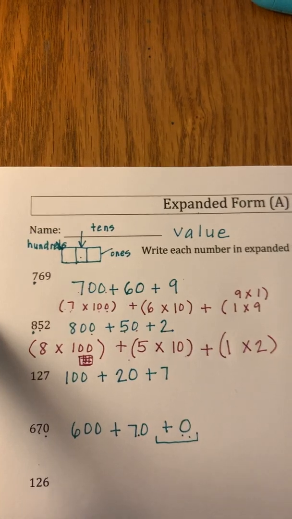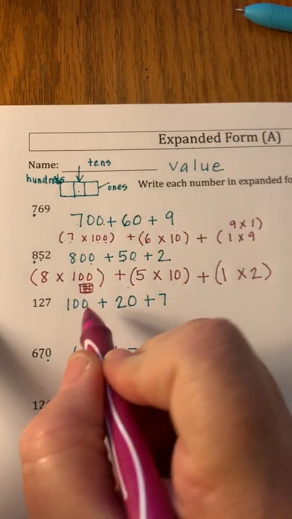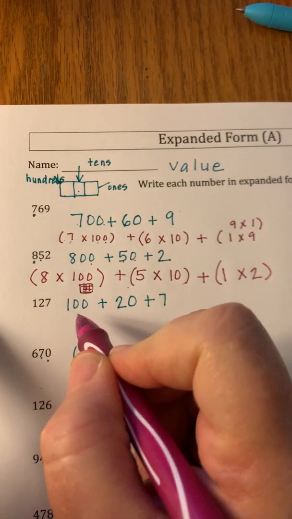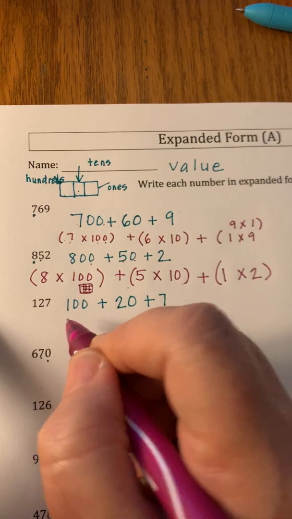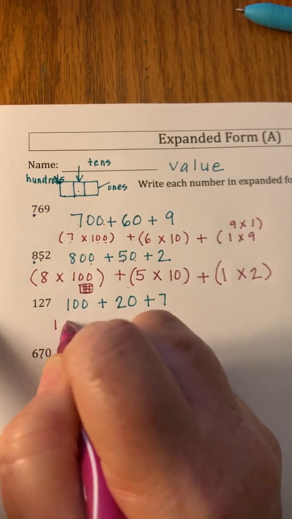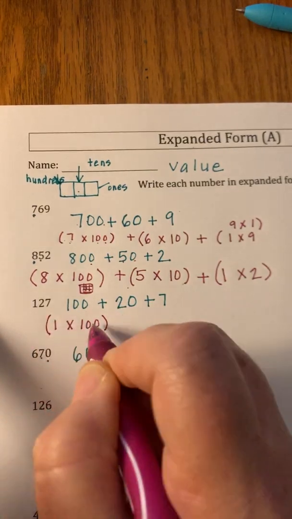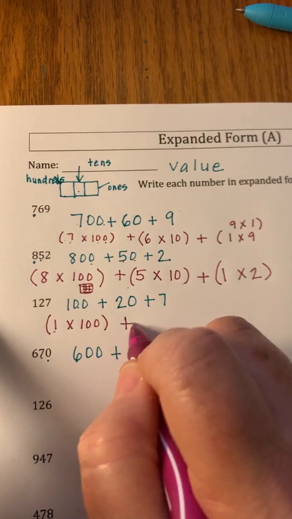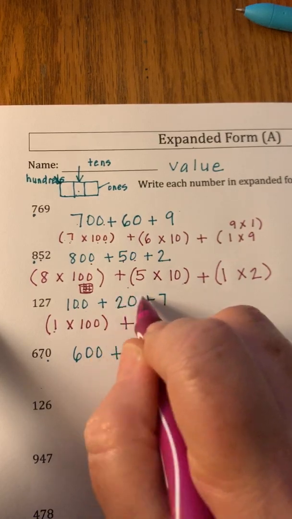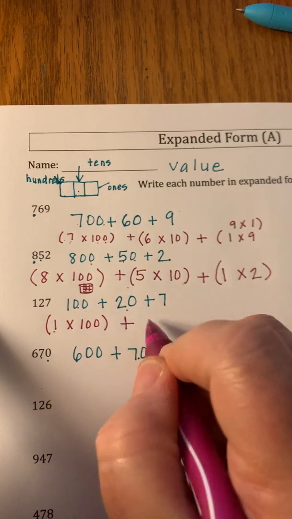I'll do one more, and then you can do the rest and show me a picture. So here is 100. That would be one of those blocks. Not blocks, they were flat. One of those squares. 1 times 100. Just one. One square was 100. Plus, this section right here is the tens place. 20 is the value.